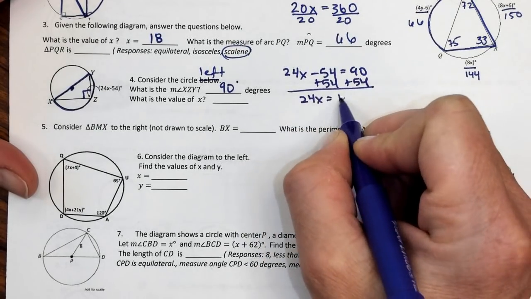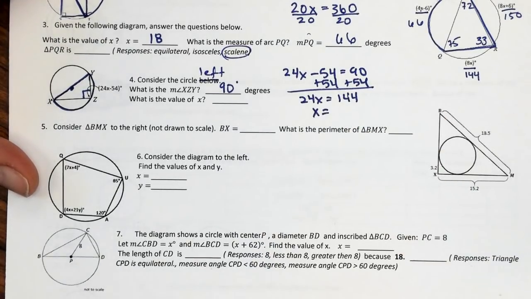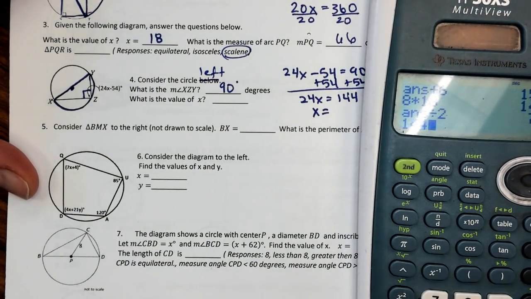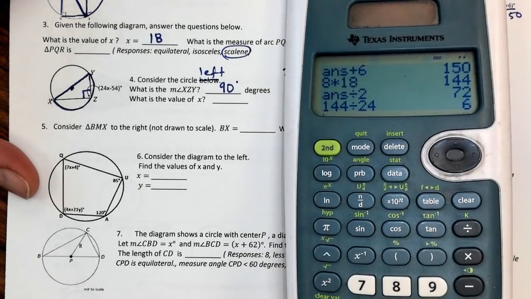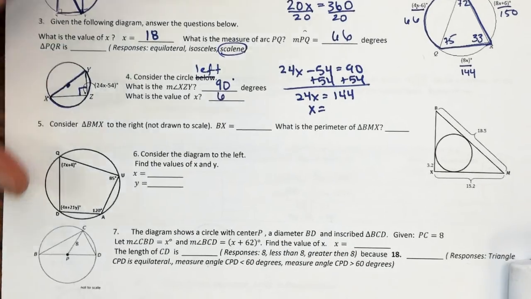Add 54 to both sides. 24x equals 144. So 144 divided by 24. So we know that goes in 6 times, but I can show you: 144 divided by 24 equals 6. Okay, x equals 6. Good.